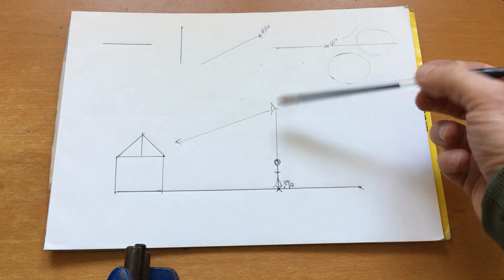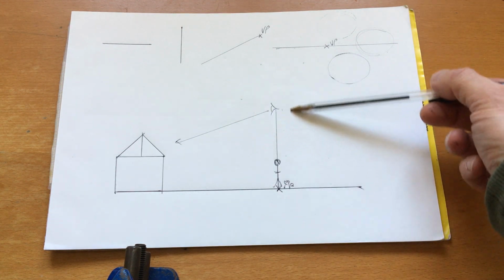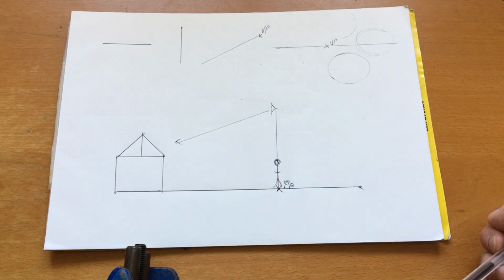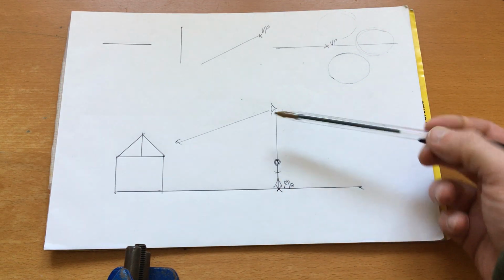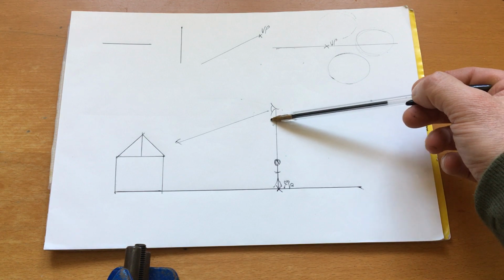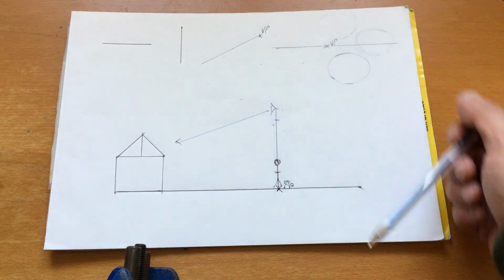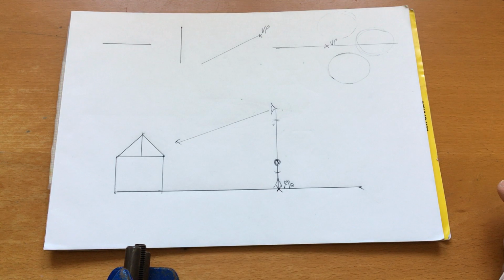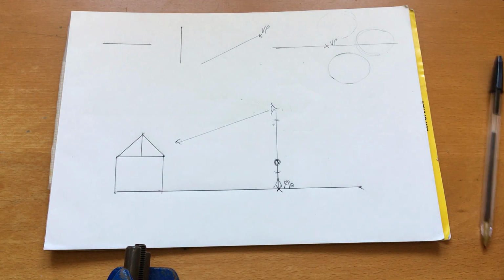Okay, so when we come to the next video, you need to decide where you'd like to put your vanishing point on the right hand side. When I come to the next video, I'm going to select it a bit higher up, higher than human height, so I can look down on the house. That way I can get a bit more detail on the roof. Okay, so that's over to the next video.